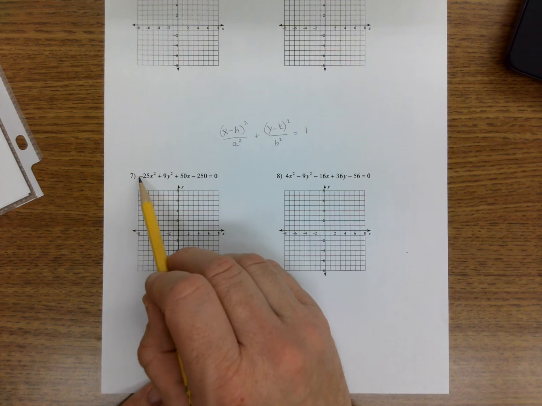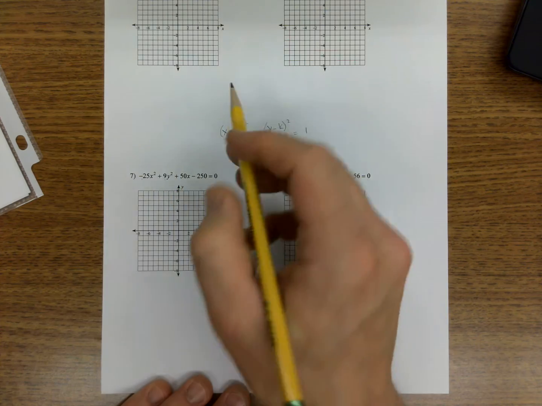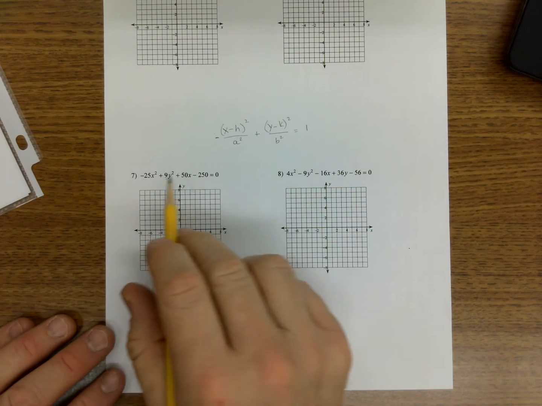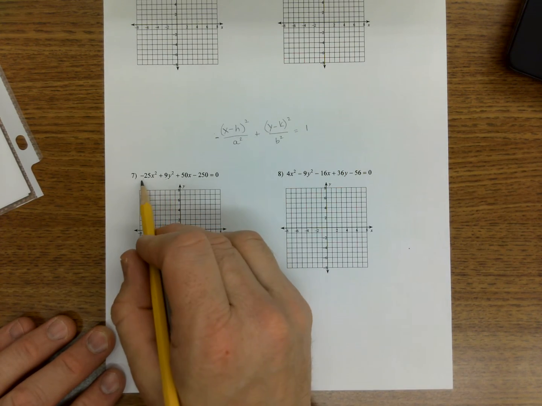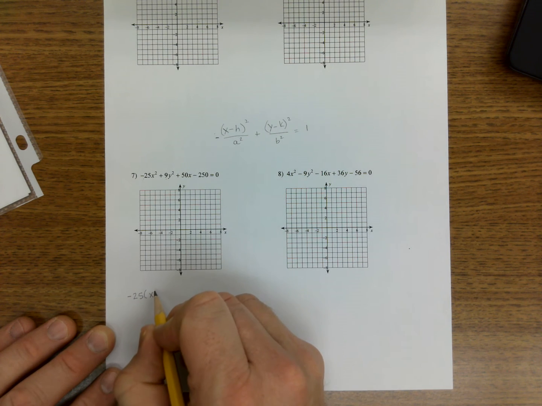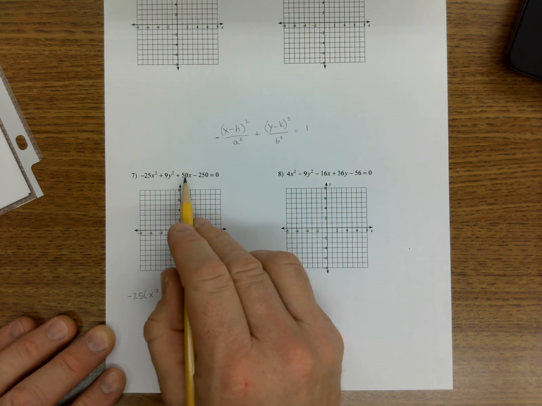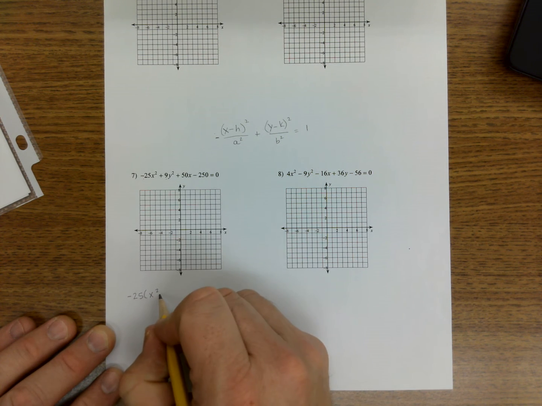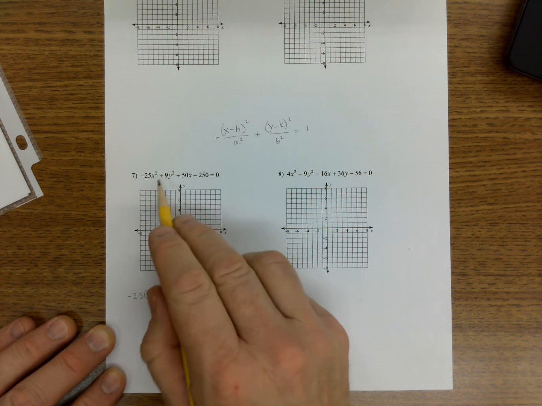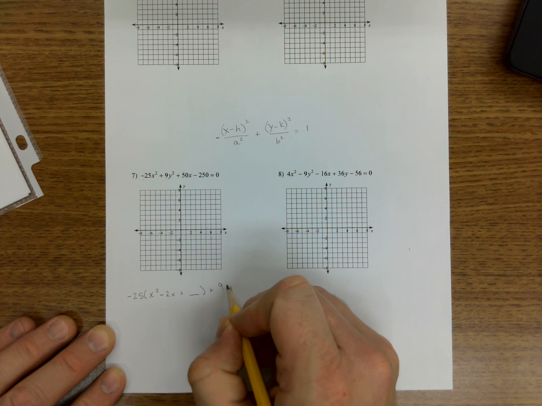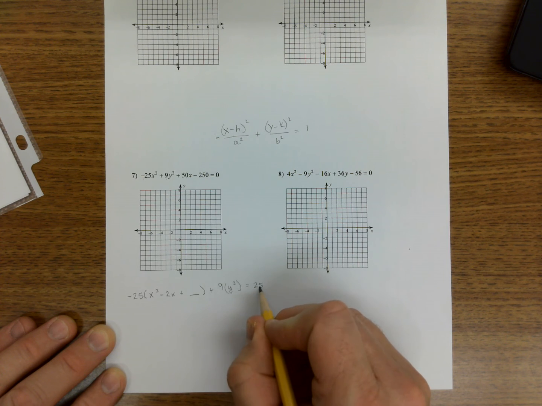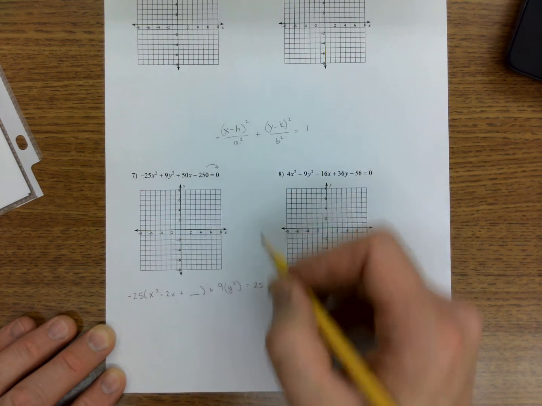And in this case, if you look, the x's are negative here. The y's are positive. So our formula is going to look like this, except this term's going to be negative out here. All right, so let's go ahead and put these in here. Let's put the x's together and factor out this 25. So it's negative 25 parentheses x squared, take out negative 25 there, and we have a negative 2x plus something, plus factor out the 9 from the y, and there is nothing with the y, and equals 250, because we're going to put this over here.